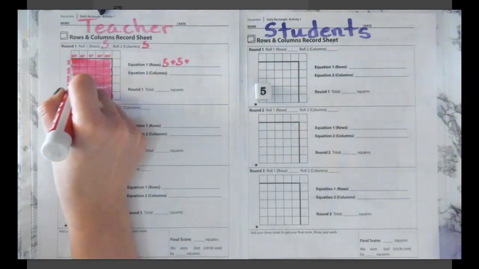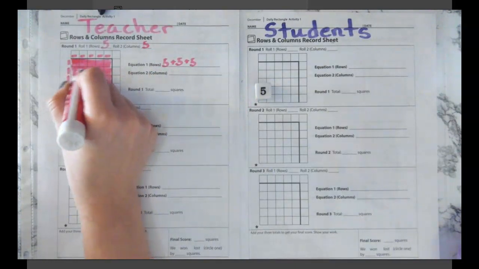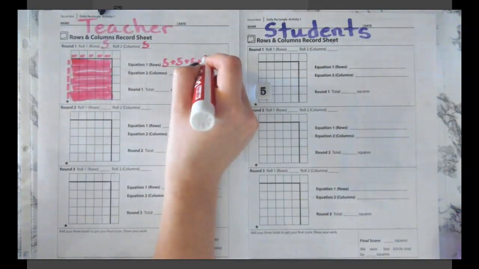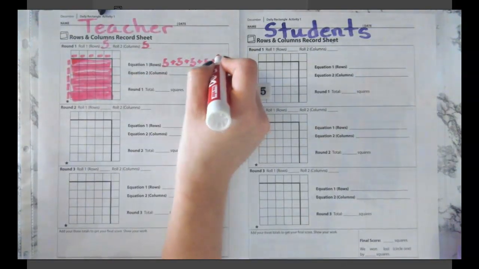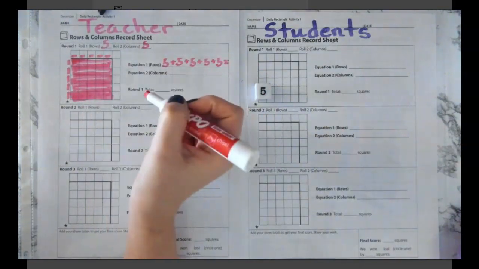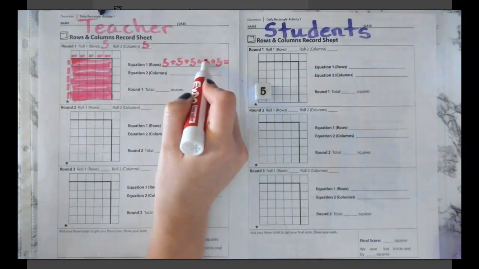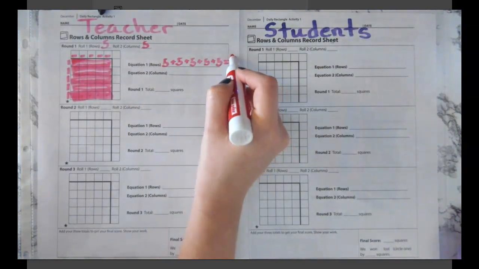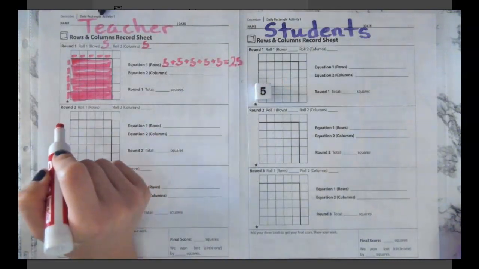My third row must have 5. My fourth row also must have 5. And my fifth row also must have 5. Now to add these all up, I can count by 5s. Count by 5s with me. 5, 10, 15, 20, 25. We have 25 squares in this array.